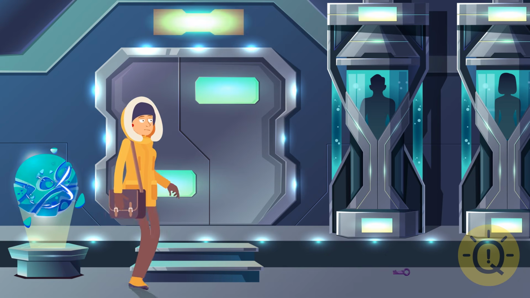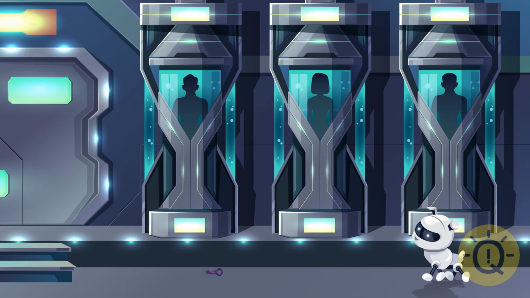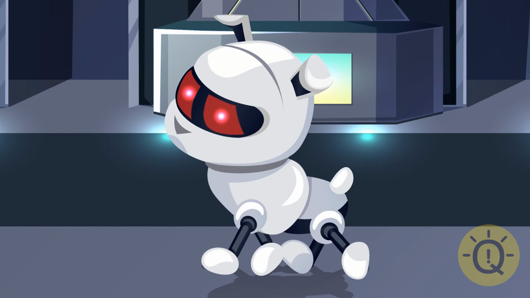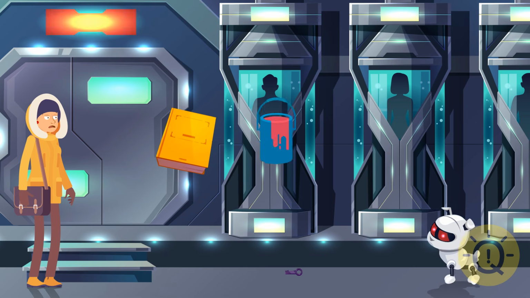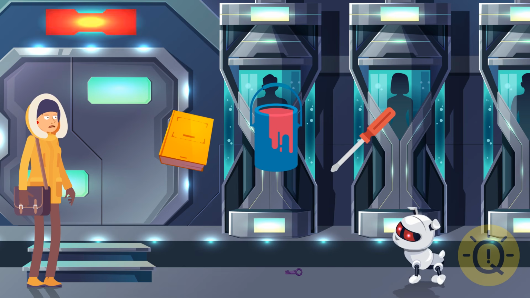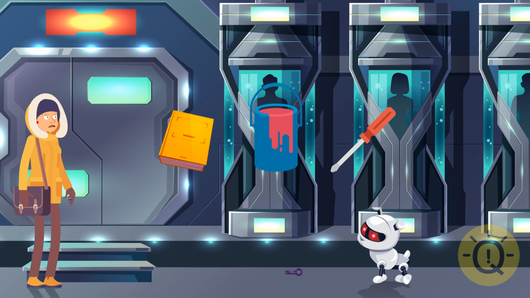Eve entered the lab and saw a dog inside, but it wasn't a regular dog, it was a robot dog. Barking, it ran after Eve. The girl remembered she had a book, a can of paint, and a screwdriver in the bag she had found. What can she use to get rid of the robot?